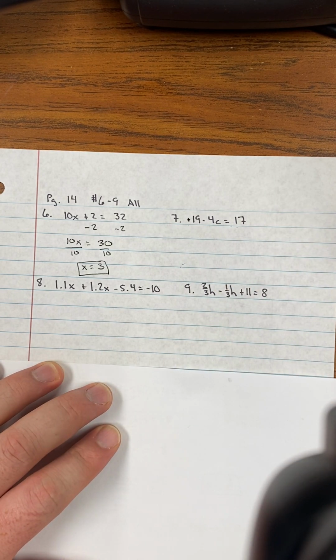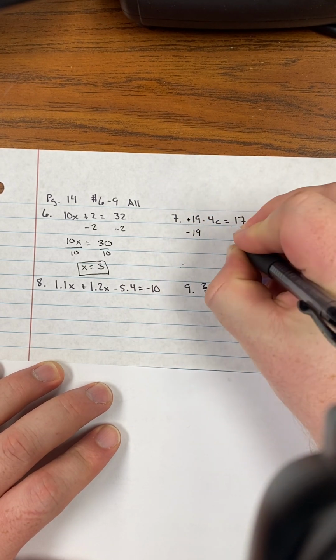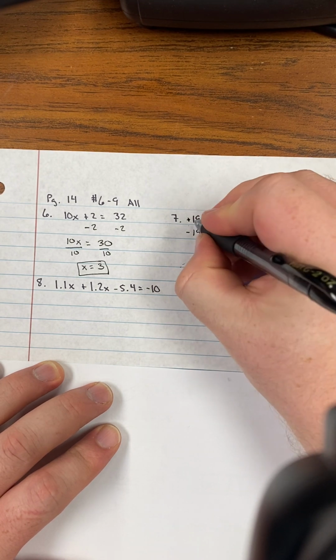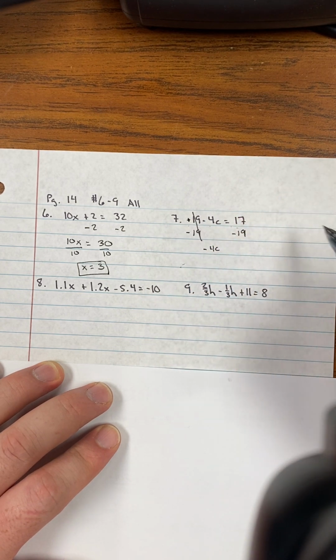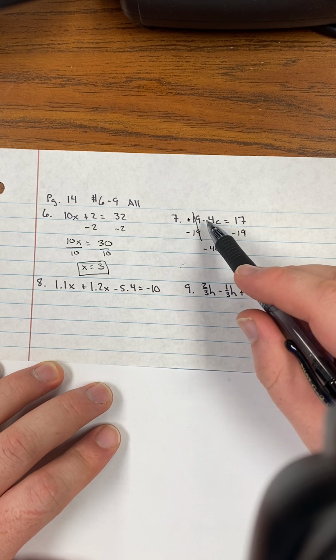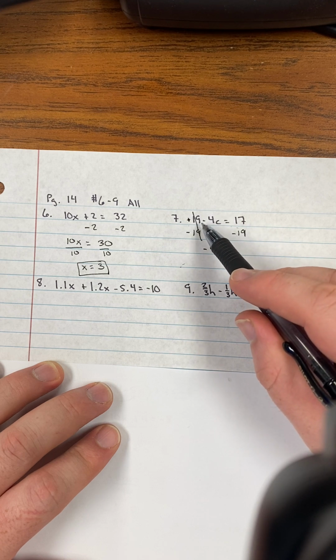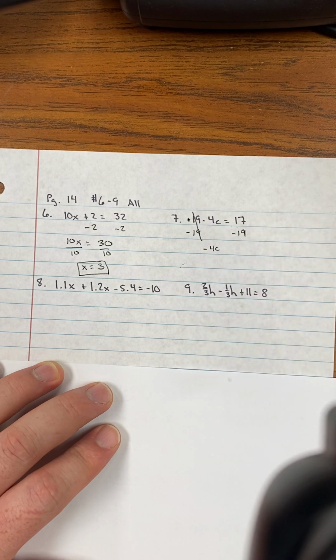So when I'm going through my order of operations backwards, I notice that I need to subtract first. So I'm going to subtract 19 from both sides. So this gets canceled, leaving me with negative 4c. Something really important that a lot of people forget is that when you're canceling this out, this negative sign does not belong to the 19. It belongs to the 4. This is minus 4c. This negative sign needs to carry down as well.